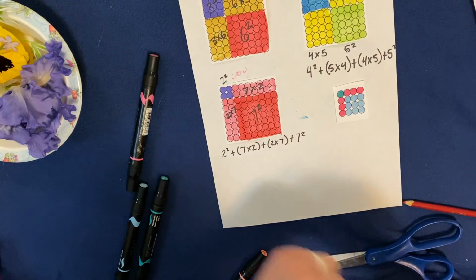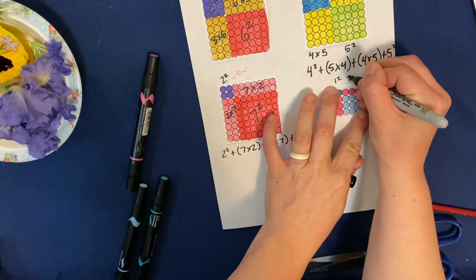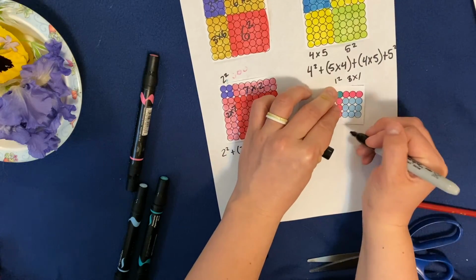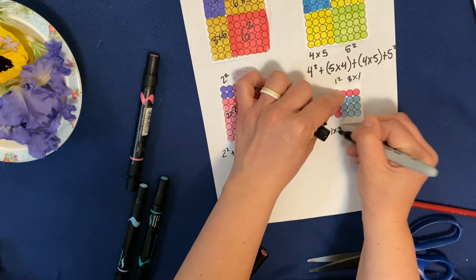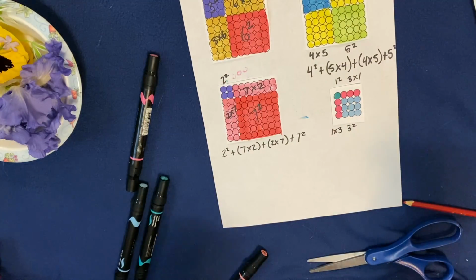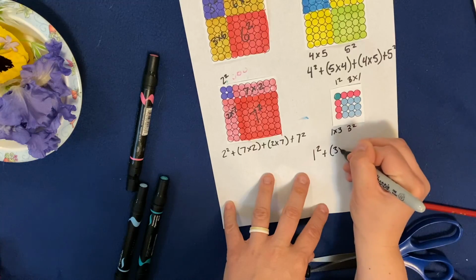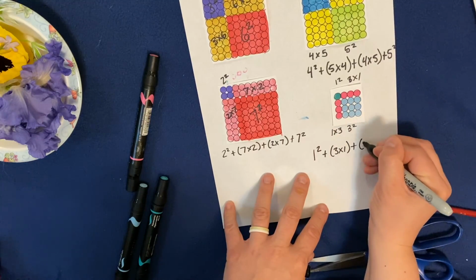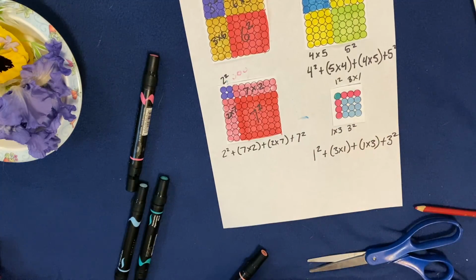All right, so we have 1 squared, 3 times 1. I haven't taped this down, I'm just going kind of fast. 1 times 3 and 3 squared, okay? 1 squared plus 3 times 1 plus 1 times 3 plus 3 squared.